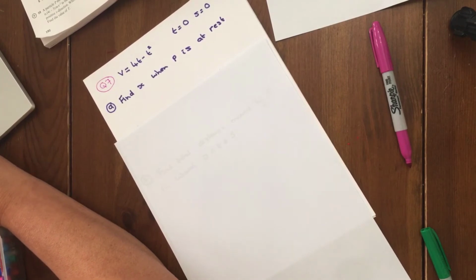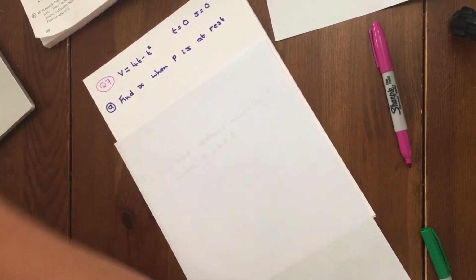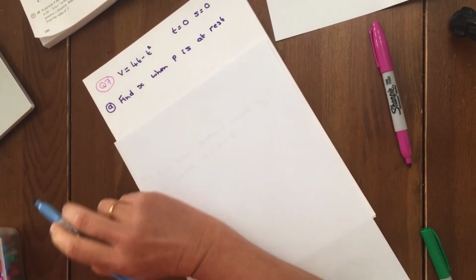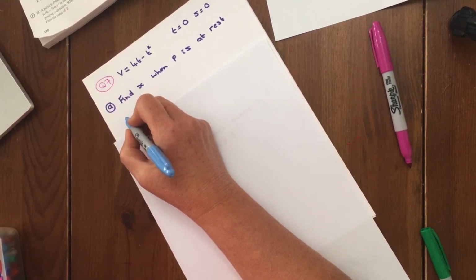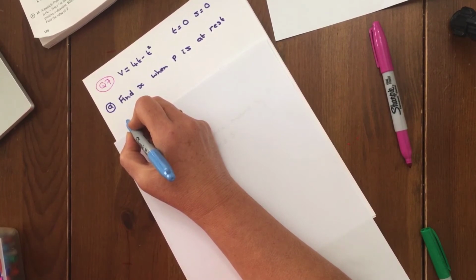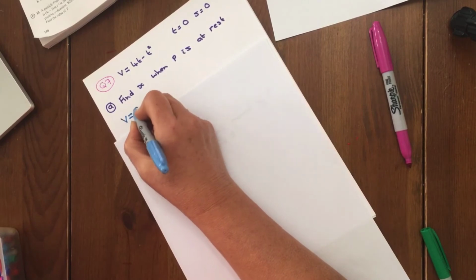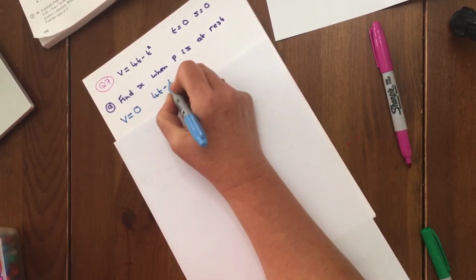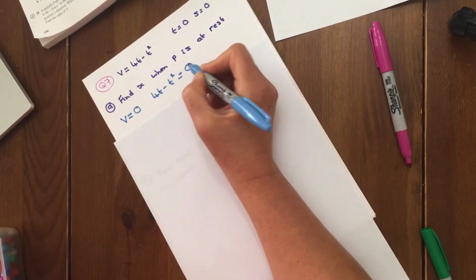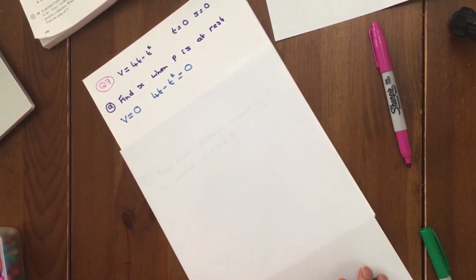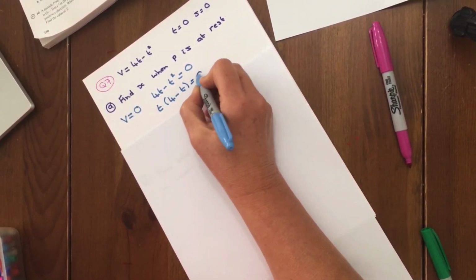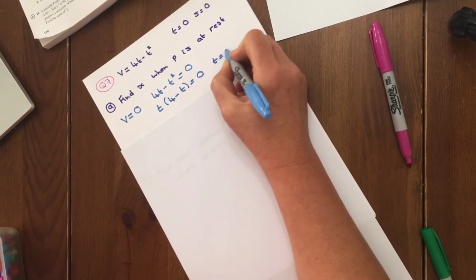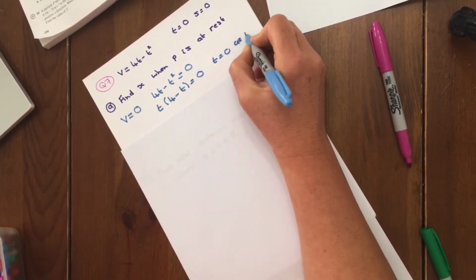Well, we want to find a displacement from velocity. So first of all though, I want to know what is my value of t when p is at rest, i.e. when v equals 0. So let's put v equals 0 into here, and I want to find my value of t. Well, I have to factorise. So this shows me either t is 0 or t is 4.